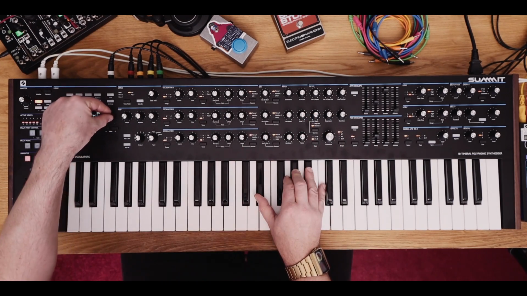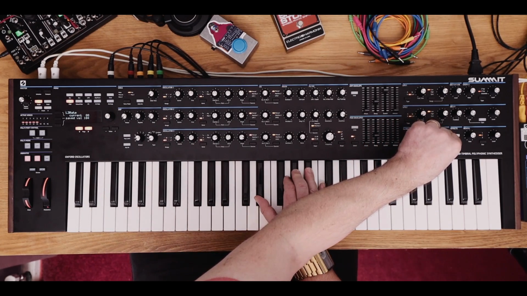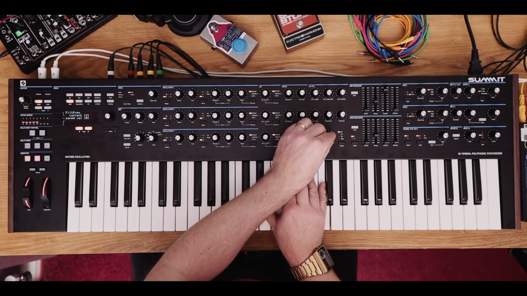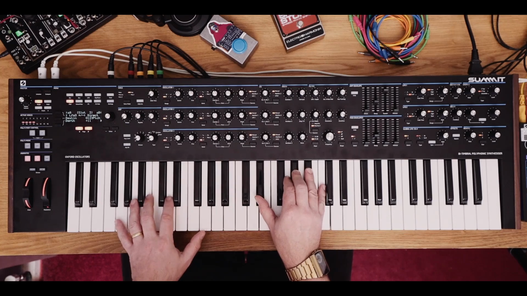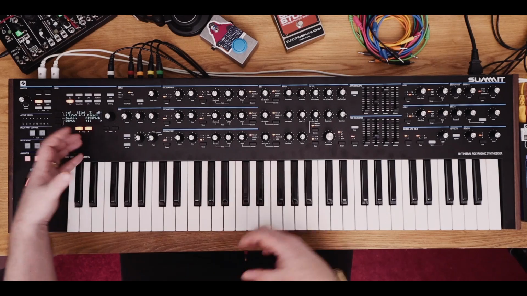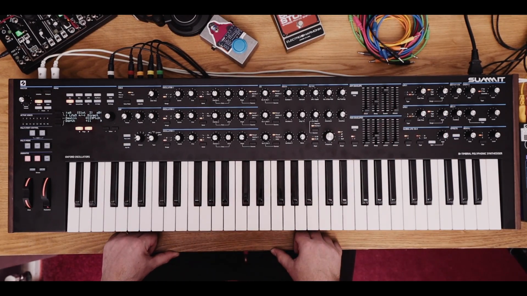Add a bit more depth to that, and a bit of speed. So the modulation matrix really can open up the intense power that we have in the Summit engine.